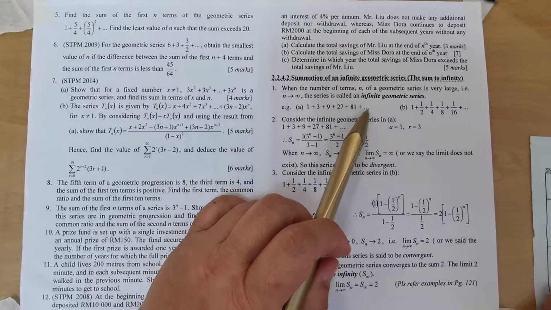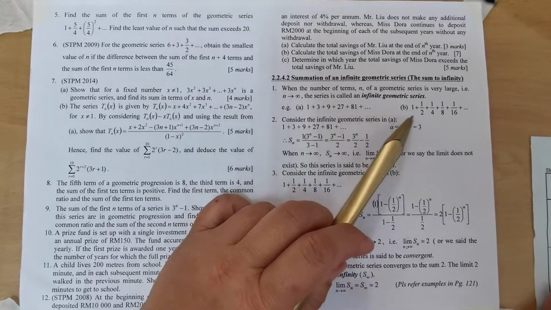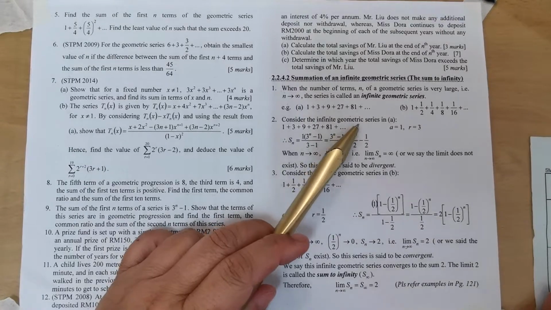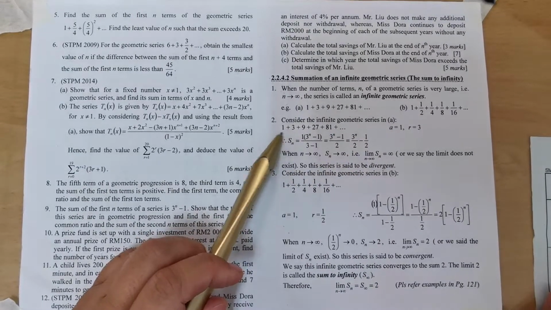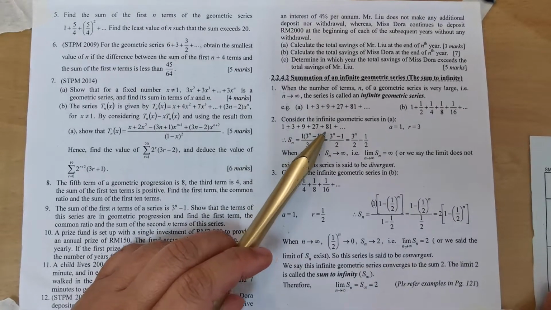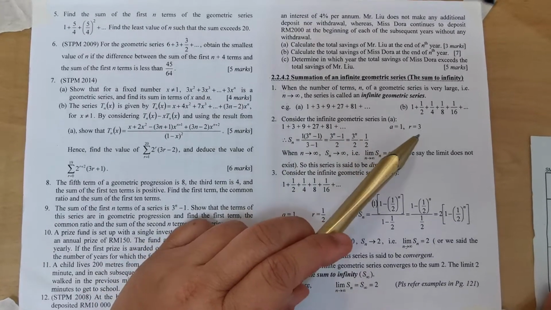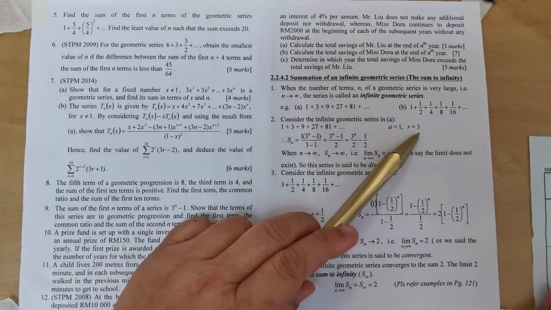It means that it won't come to a stop. The terms will continue. Let's consider the first infinite geometric series in A, which is 1 + 3 + 9 + 27 + 81 and so on, where the first term a is 1 and the common ratio r is 3.